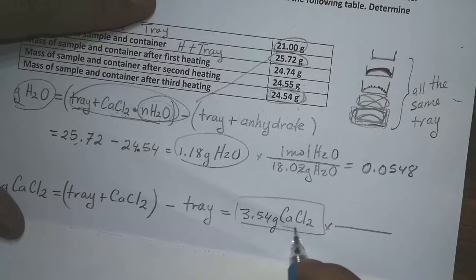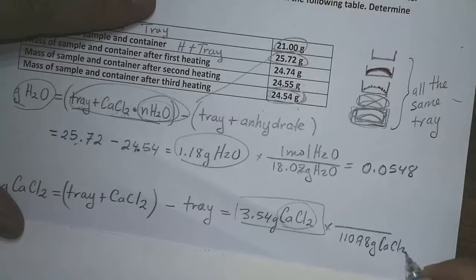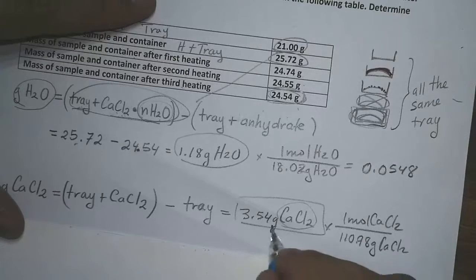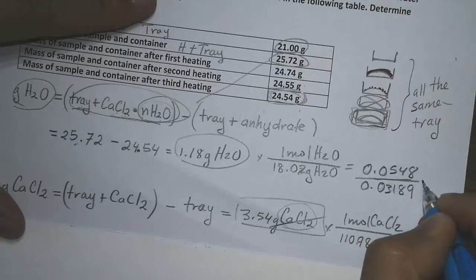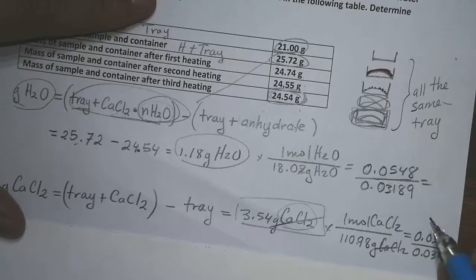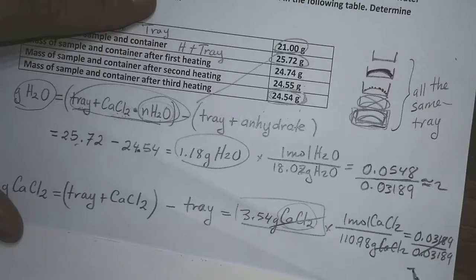The only tricky part is that we have to find the molar mass of calcium chloride, which turned out to be 110.98 grams of calcium chloride per 1 mole of calcium chloride. Those cancel out and give us 0.03189. This is the lower number, so we divide both of them by this number to get our ratio. In this case, 0.03189, same thing in this case as well. If we plug this into a calculator, we have about 2.05, which we can round to 2. And of course, this one just cancels and goes to 1.